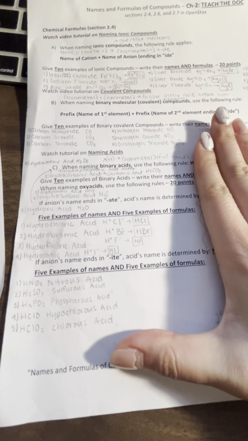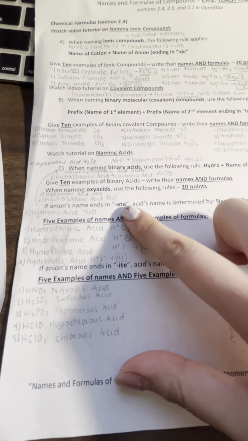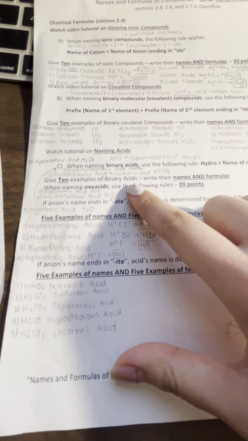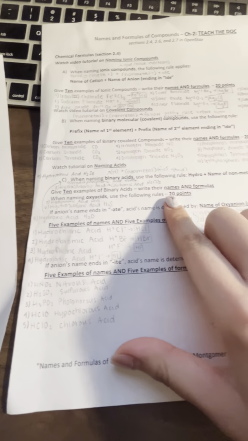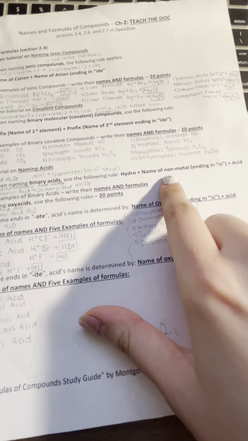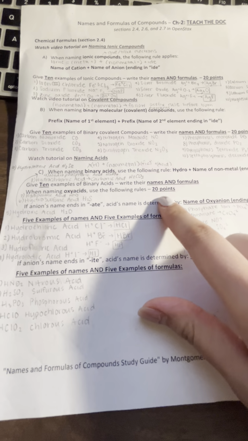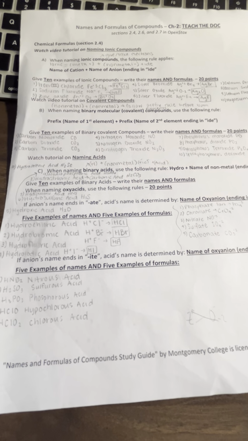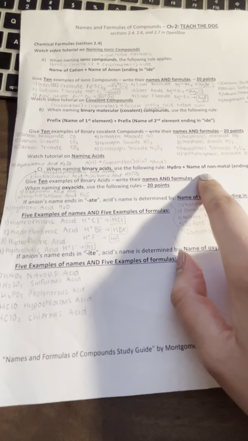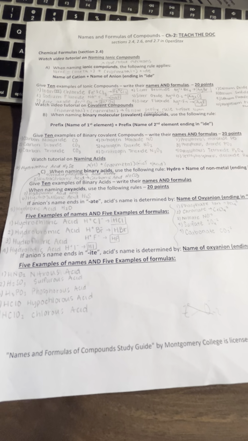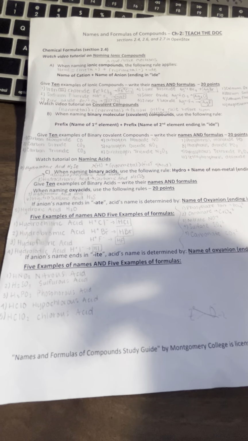Alright, so this one is a little confusing. So this is it right here. So for the give 10 examples of binary acids right here with the rule where you have to do hydro plus non-metal and ic acid. So the instructions were a little confusing, so I wasn't sure if you wanted like 10, 5, 5 for a total of 20, or if you wanted just 10 overall where it's like 5 this and 5 that, or a mixture where I could have some hydro ones in there. So I just went ahead and did 20 to be on the safe side.